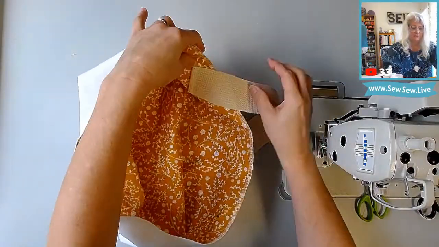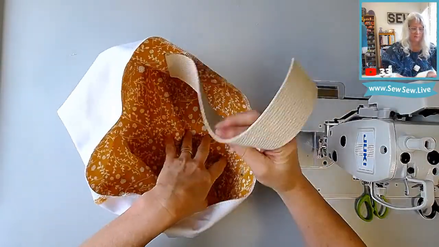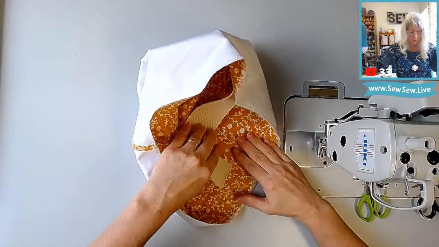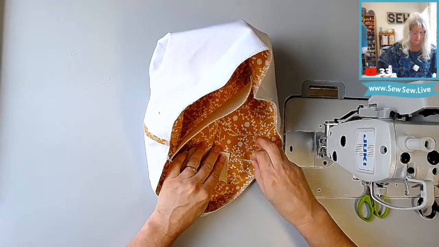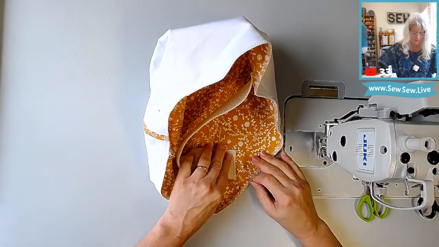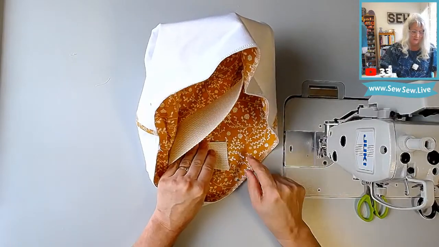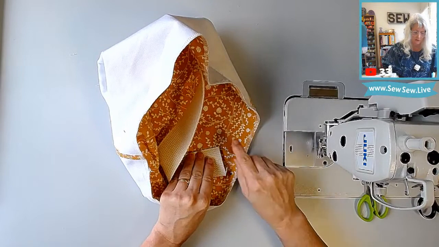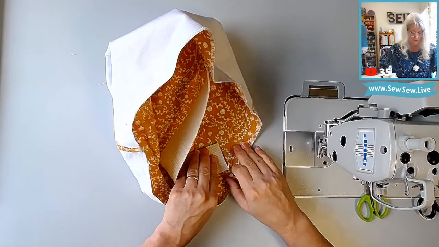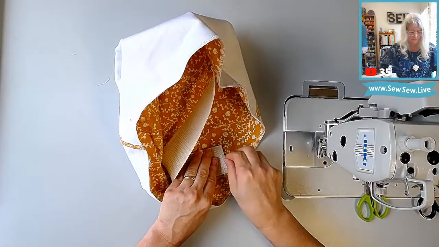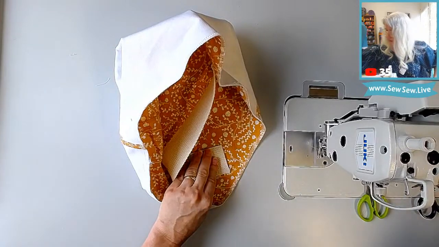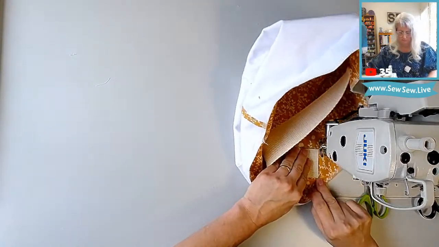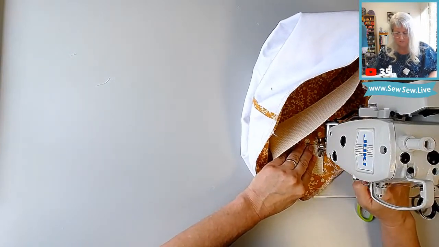All right, so same thing here. So remember, this is the right side, so flip it over. Put those raw edges towards, oops, there's my pins. And it might be confusing, like, which way do I go? Just make sure you want this raw edge pointing towards the top edge of the cocoon, the edge I just serged. It does look like it can go a few different ways, but it can't. So it's not as confusing as it feels in the moment.